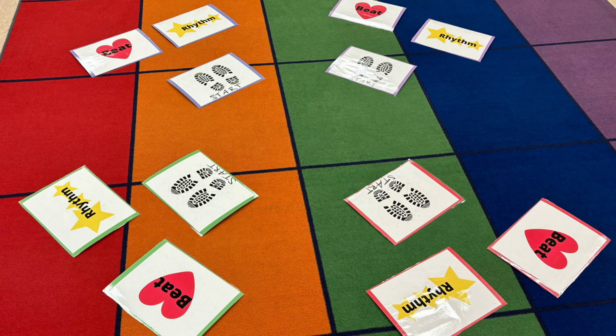Each student started on a start marker with the little footprints. I played a piece of recorded music. In this case, it was Do Re Mi from The Sound of Music. As they listened to the song, they had to listen to what I played on the rhythm sticks. In some cases, I played a steady beat. In some places, I played the melodic rhythm. They had to listen and wait.